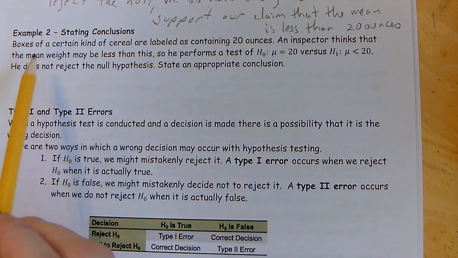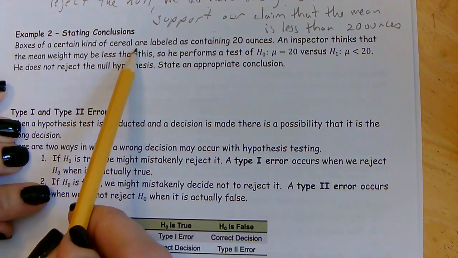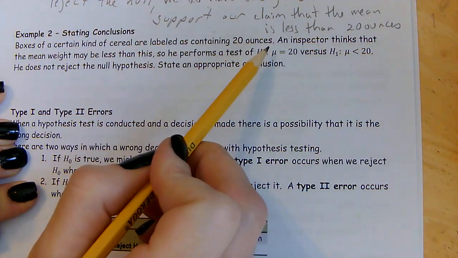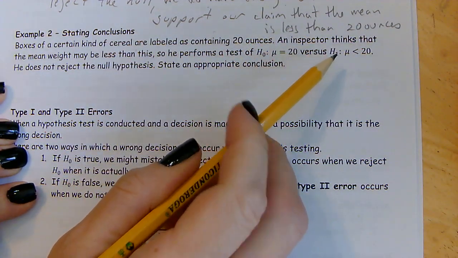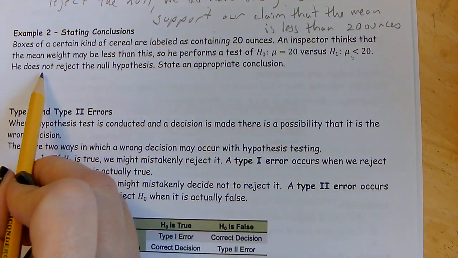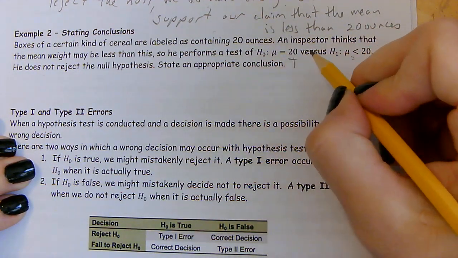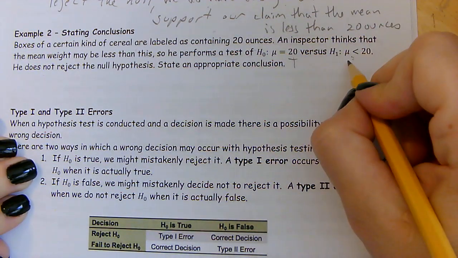All right, now say we had that same problem, that cereal box containing 20 ounces, that the null is that it equals 20, but the inspector says, hey, we think it's less than 20. The results say that we do not reject the null. That means we do not have enough evidence to prove them wrong.